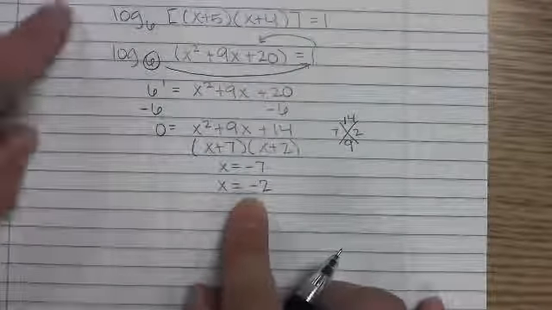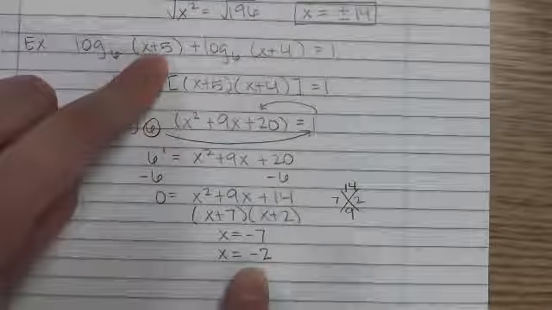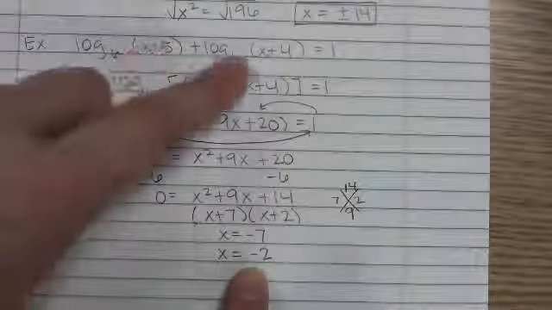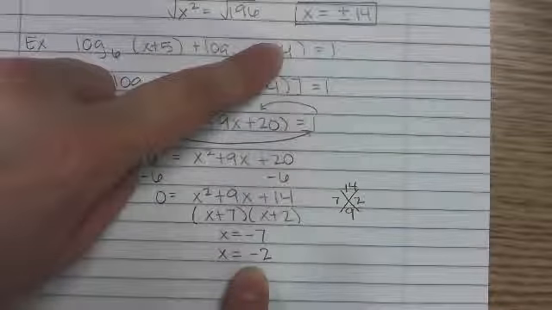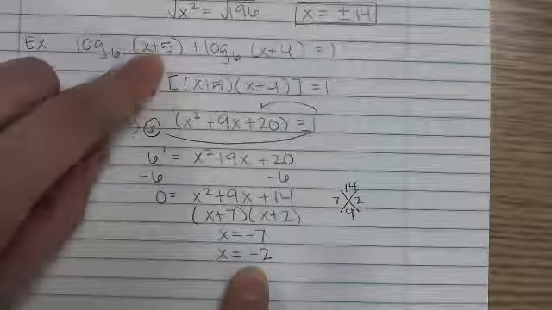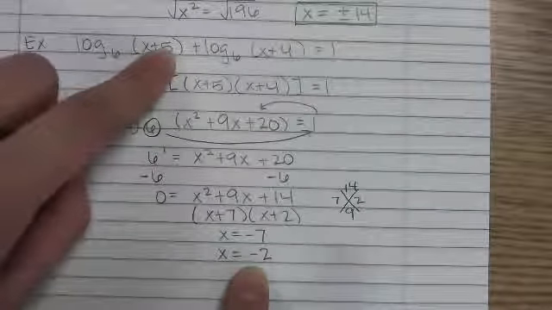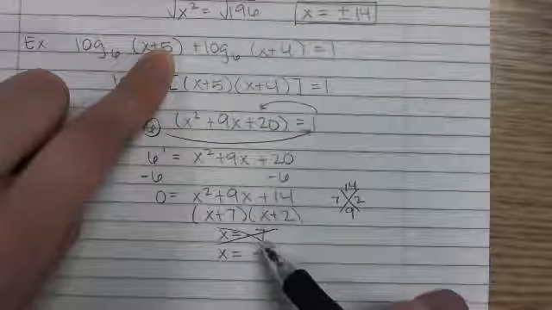And then before I say these are the answers, I have to go back and look at my equation itself. So right here, I know that when I plug my answer in here, this overall has to be greater than 0. When I plug it in here, this has to be greater than 0. So if I plug negative 7 in right here, negative 7 plus 5 is negative 2. That's not allowed. So x equals negative 7. I don't have to check it anywhere else.